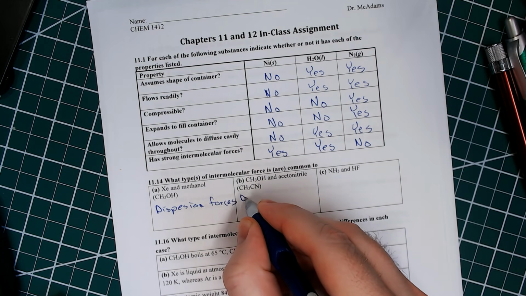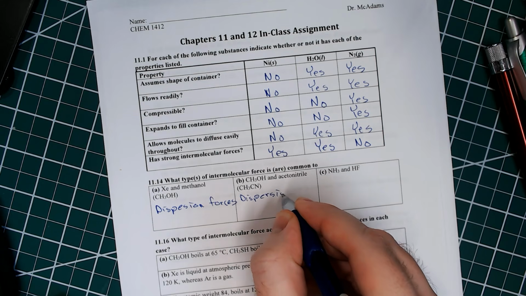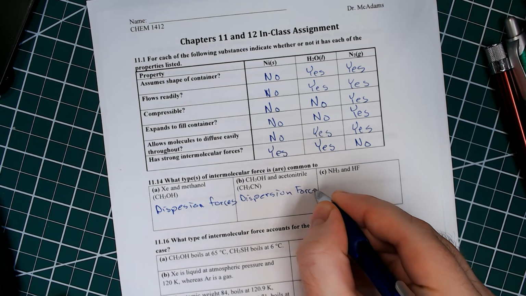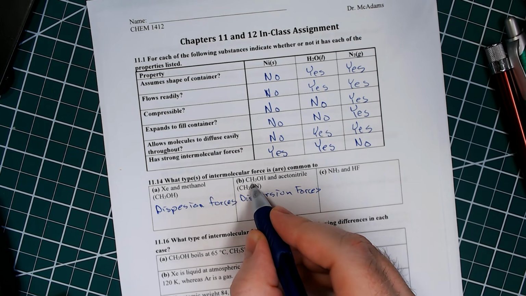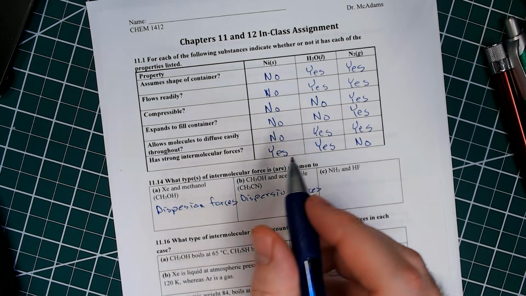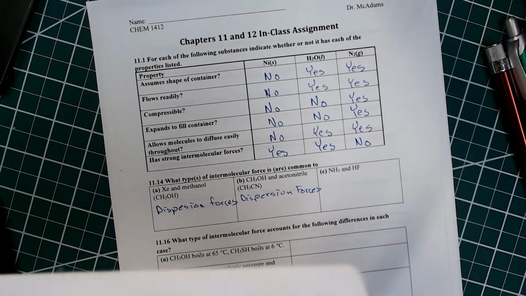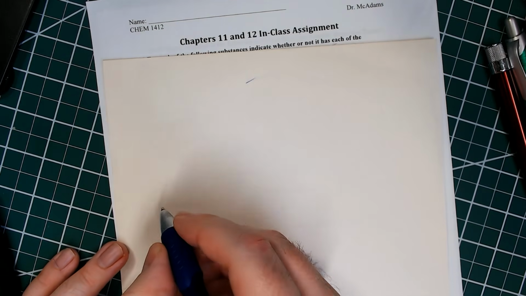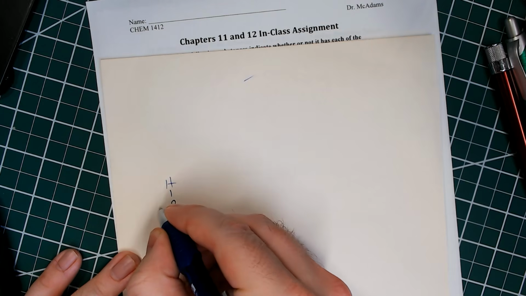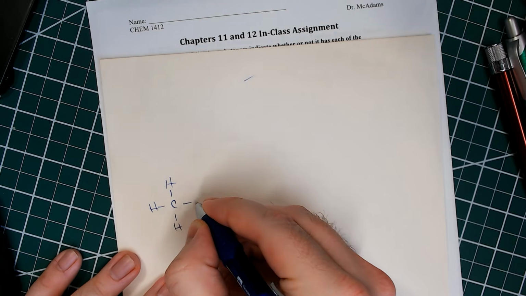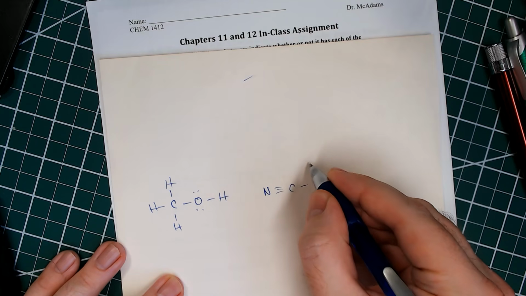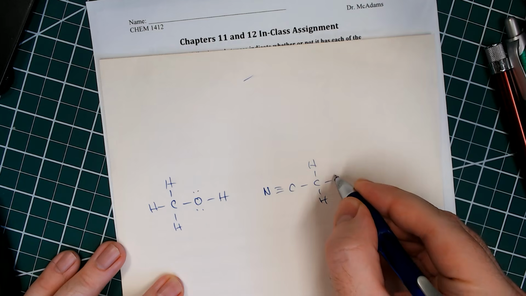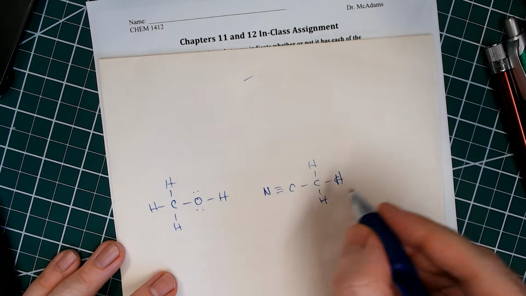For B, of course, we're going to have dispersion forces because everything that has electrons has dispersion forces. So we'll go ahead and write that down. All right, and then here we've got methanol and acetonitrile. Well, I'm going to sketch out what methanol and acetonitrile look like real quick. So you saw acetonitrile just a little bit ago. All right, here's methanol, and then there is acetonitrile.